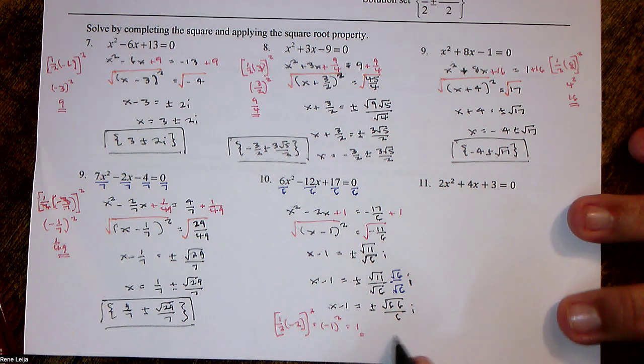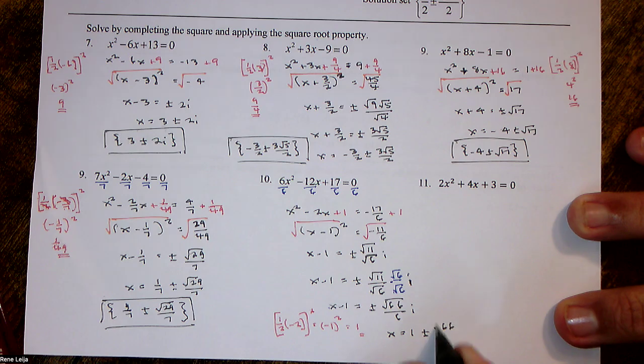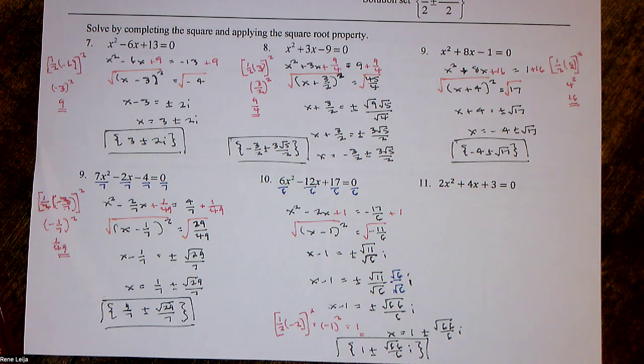And then I need one more step. Add the 1 to both sides. And so there it is. 1 plus or minus the square root of 66 over 6i in set notation. Okay? All right. And then we won't worry about 11.